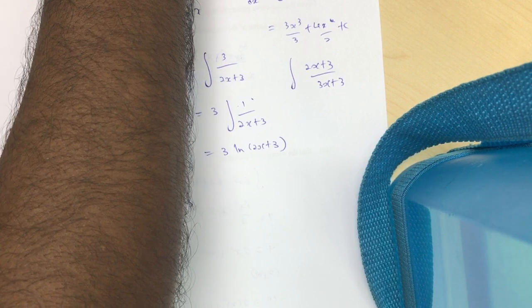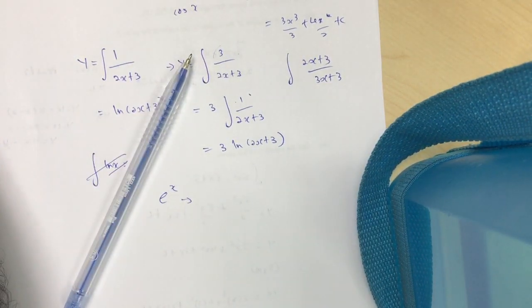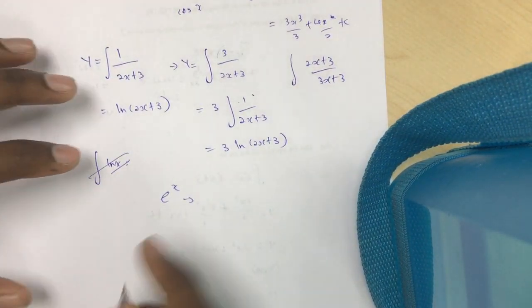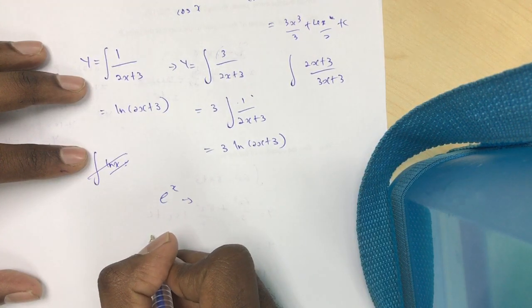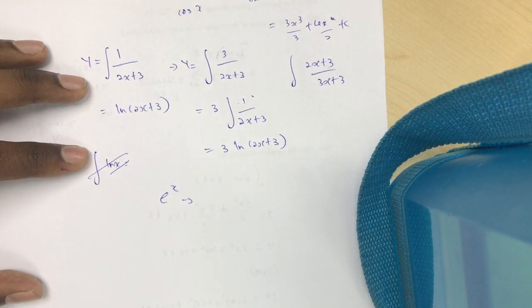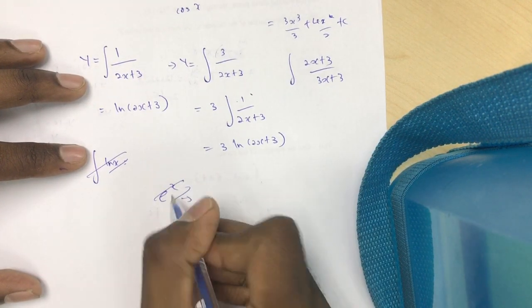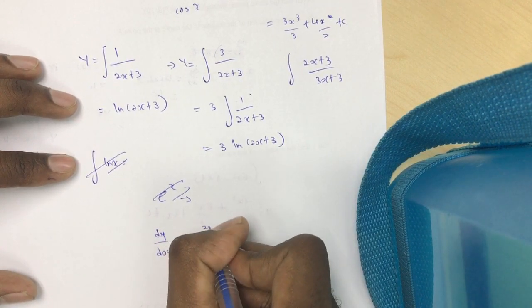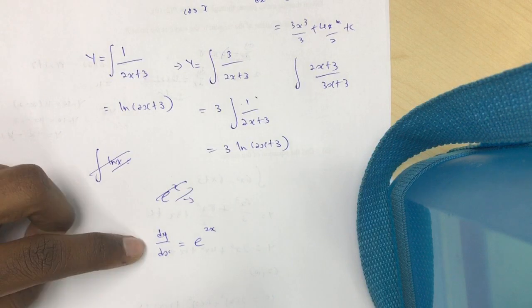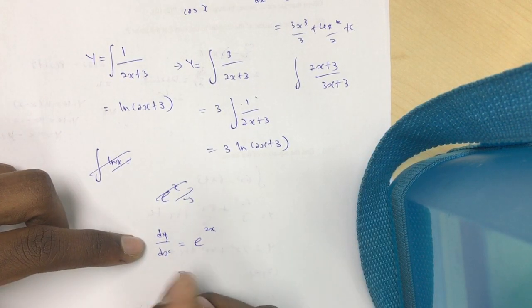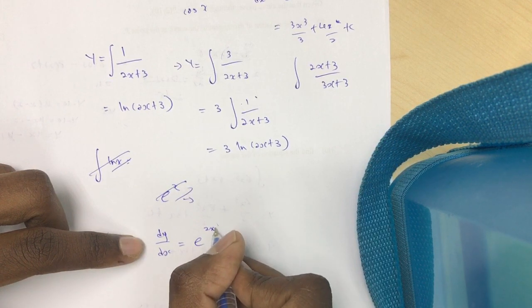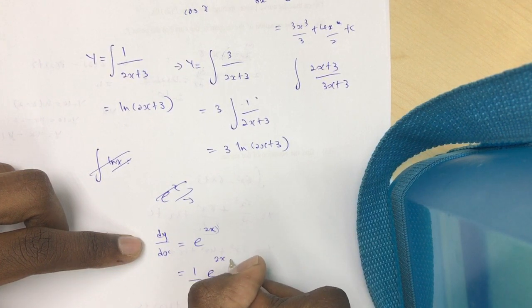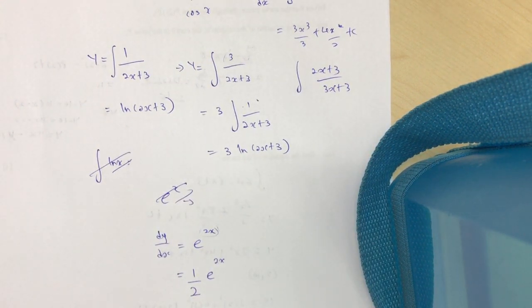Okay, to integrate an exponential function, we have learned how to differentiate an exponential function. Let's say I have a gradient function e^(2x) and I want to integrate this. The method to integrate this is very simple. Whatever power you have here, you differentiate, so it becomes 1 over 2, and then you copy paste. That's it, copy paste and done.